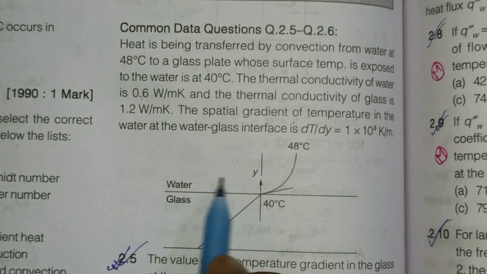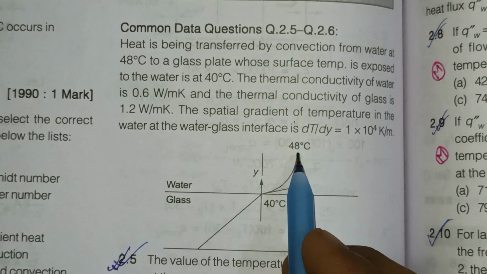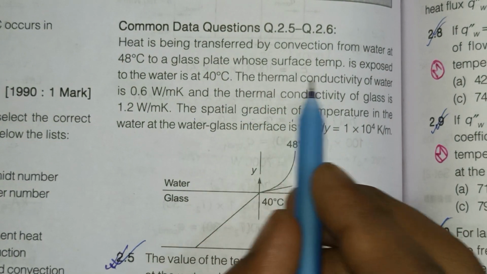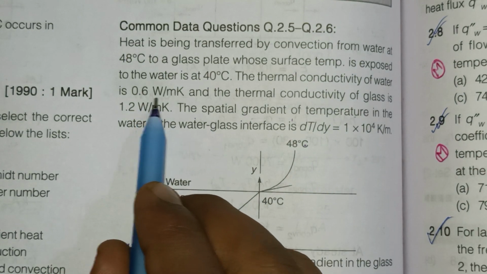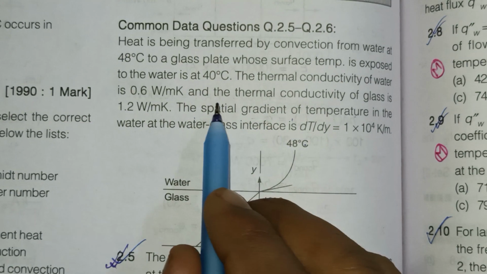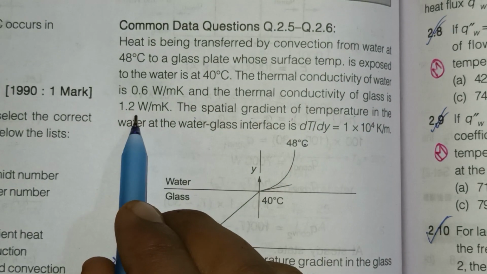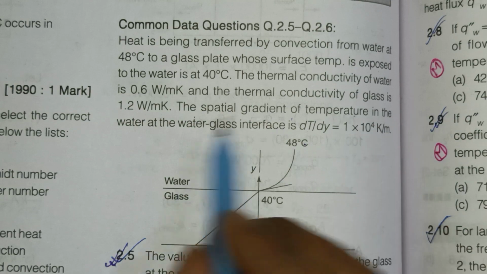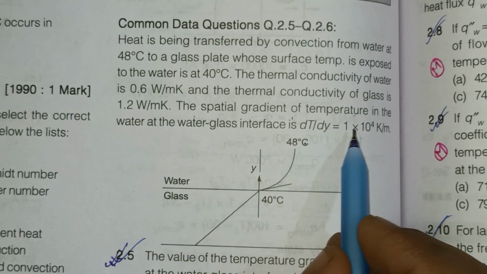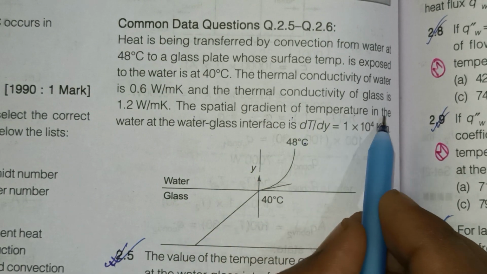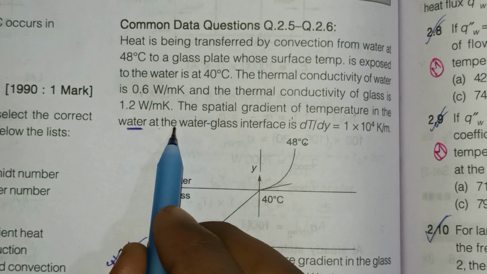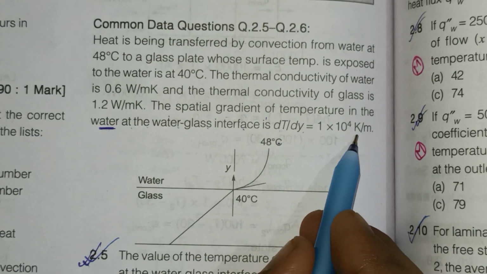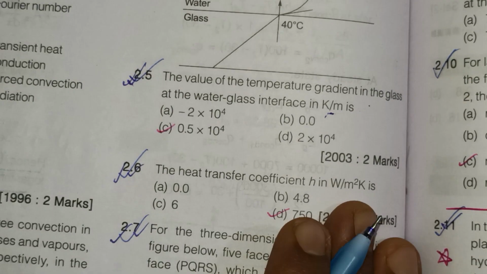Okay, so this is the water surface and this is the glass. Here the temperature is 40 degrees Celsius and in glass there is a temperature of 40 degrees Celsius. The thermal conductivity of water is 0.6 watt per meter Kelvin and the thermal conductivity of glass is 1.2 watt per meter Kelvin. The spatial gradient of temperature in the water at the water glass interface is, so here the gradient of temperature in the water at the water glass interface, that is dT by dy, equal to 1 into 10 to the power 4 Kelvin per meter.